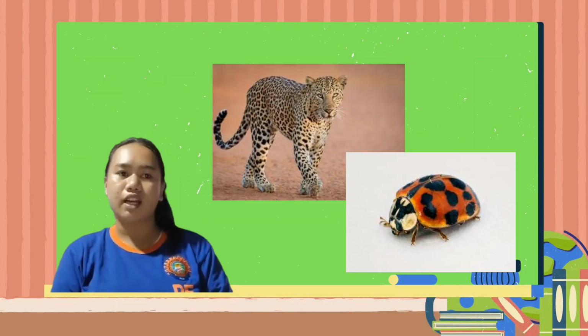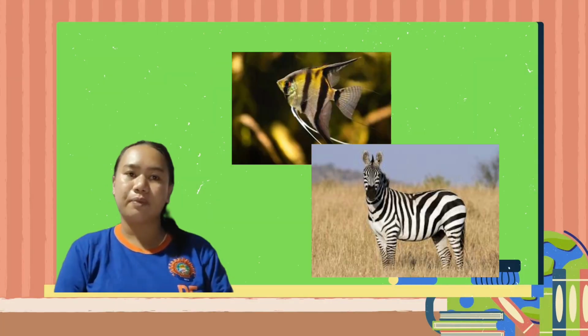Leopards and ladybirds are spotted. Angelfish and zebras are striped. These patterns have an evolutionary explanation. They have functions that increase the chances that the offspring of the patterned animal will survive to reproduce.